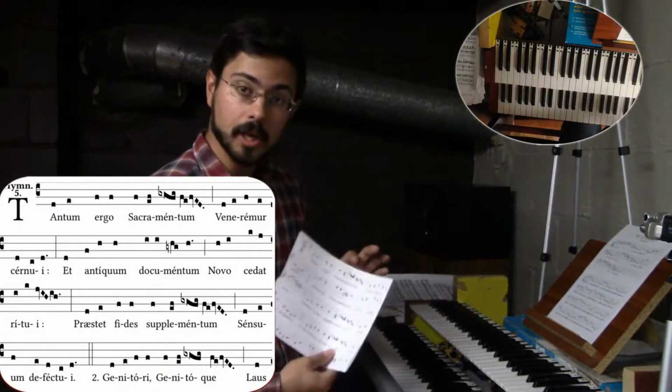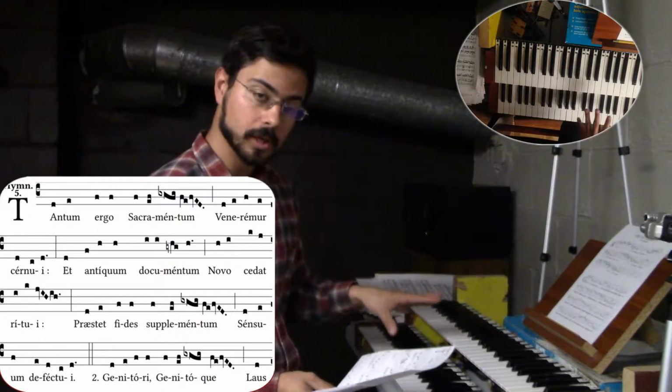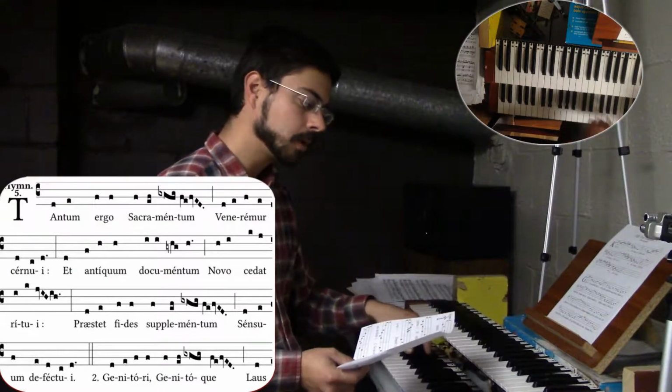We're going to take a look at the Tantum ergo in mode 5. Before we get to the organ part, let's just see how it sounds.